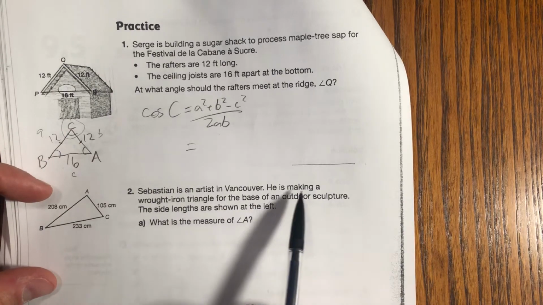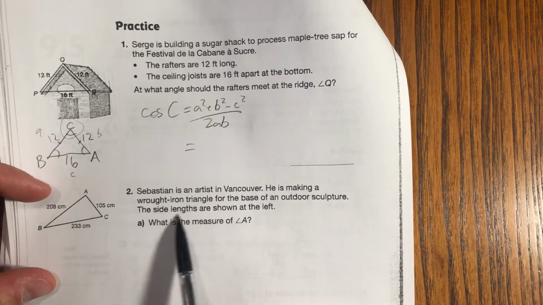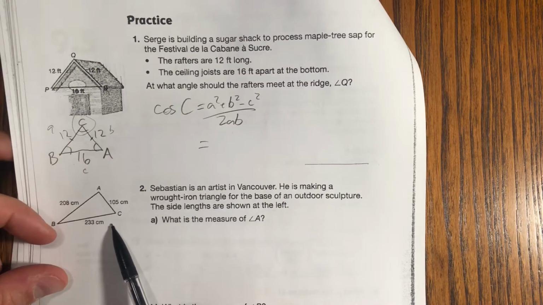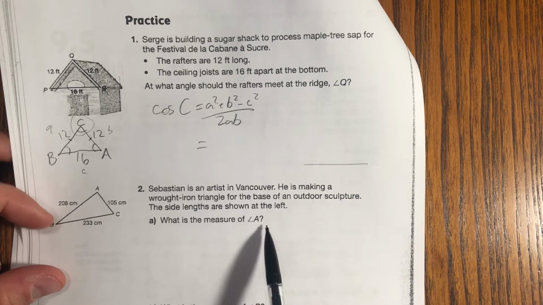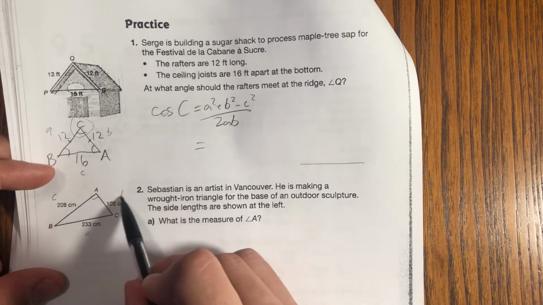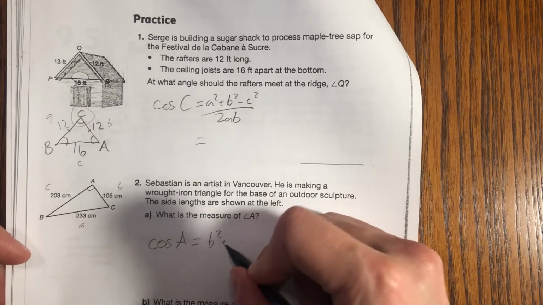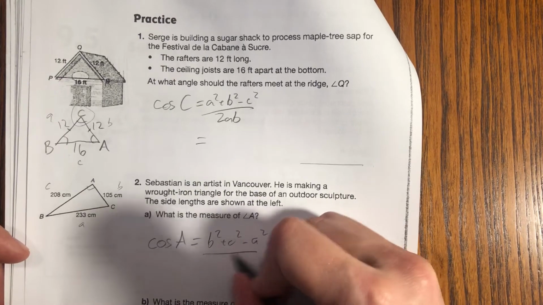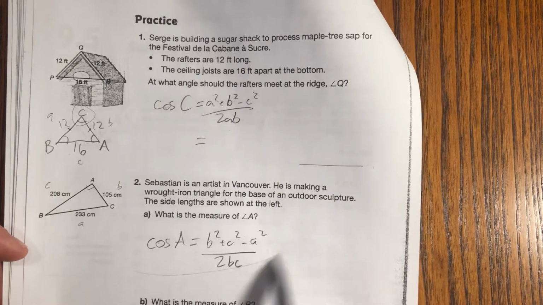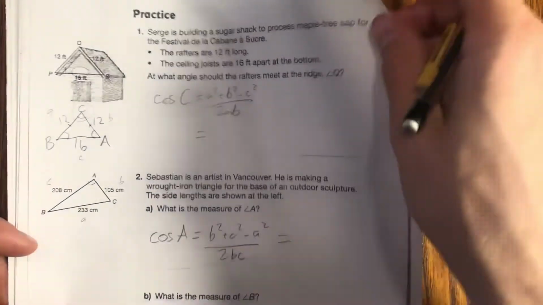Sebastian, an artist in Vancouver, is making a wrought iron triangle for the base of an outdoor sculpture. The side lengths are shown to the left. What is the measure of angle A? Well, we have little a, little c, little b. Cos A equals b squared plus c squared minus a squared all over 2bc. That's your formula. Plug in those numbers, you'll get your degree.